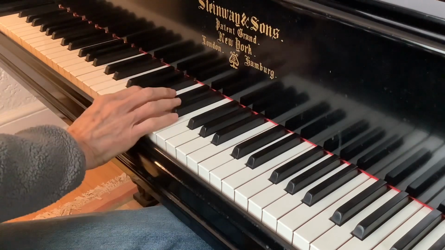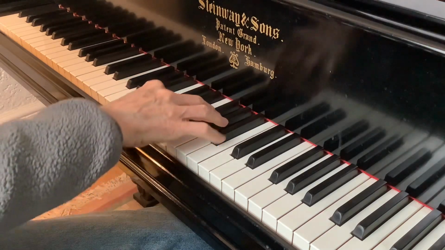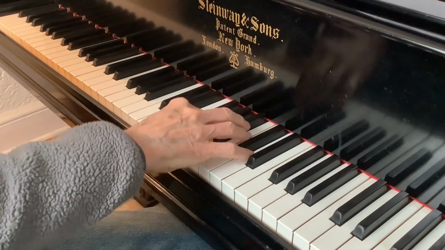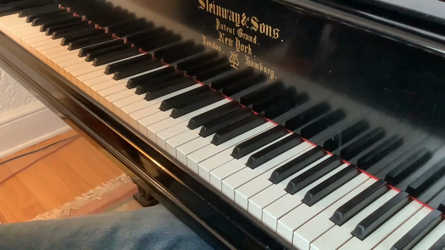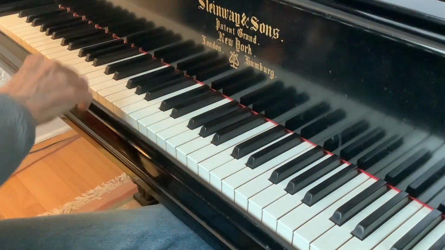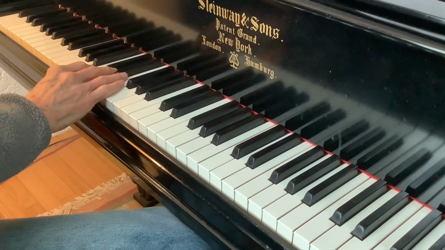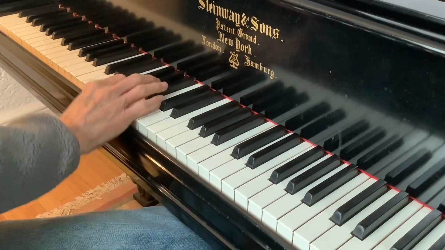And it's still going to be up, down, start, finish, start, finish, start, finish. Okay, let's try that with the metronome on. There we go, 3 and 4 and start, start, drop.